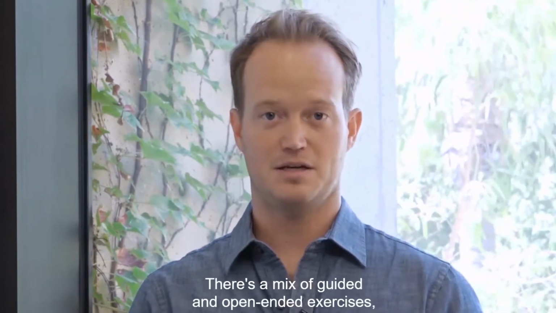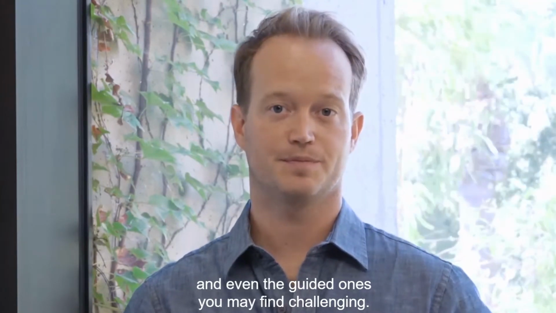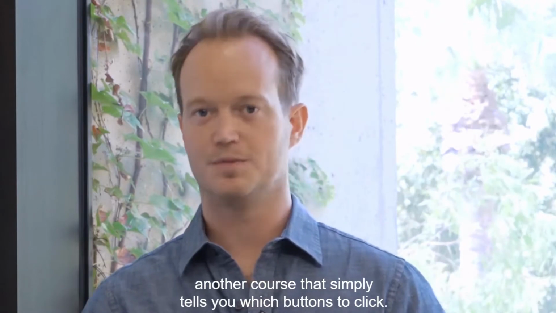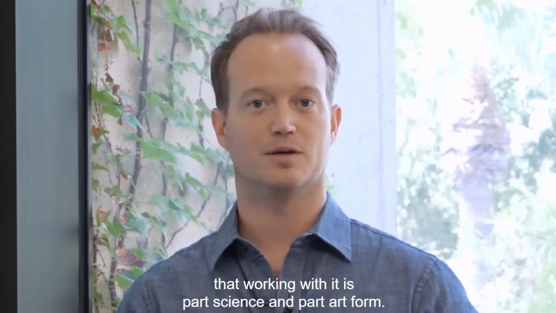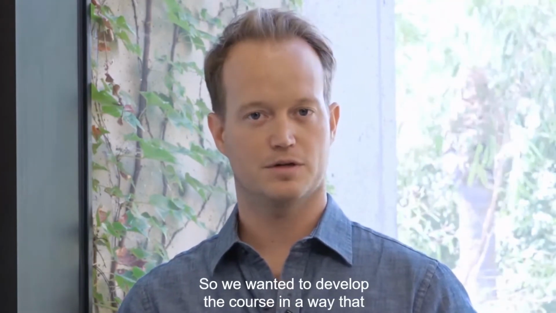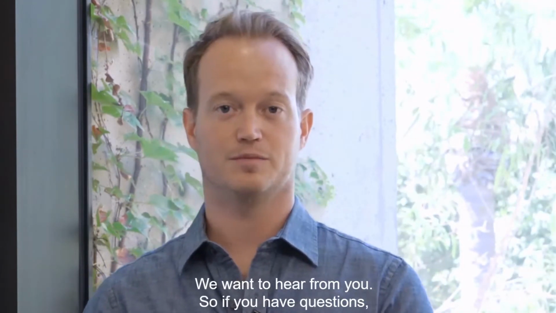There's a mix of guided and open-ended exercises, and even the guided ones you may find challenging. This is by design. We didn't want to design another course that simply tells you which buttons to click. This imagery is complex, and you can even make the argument that working with it is part science and part art form. So we wanted to develop the course in a way that would bring about dynamic, lively conversations. We want to hear from you.